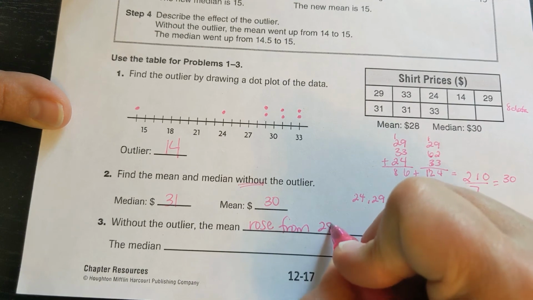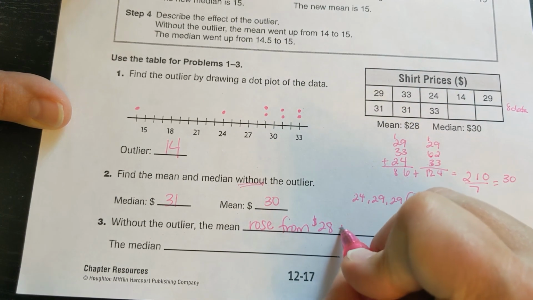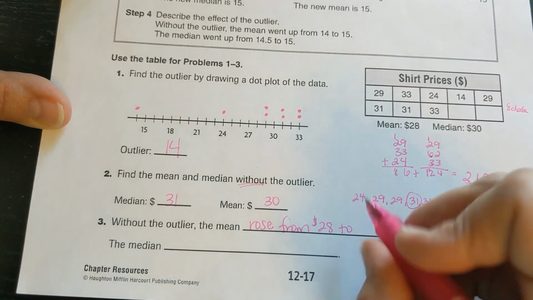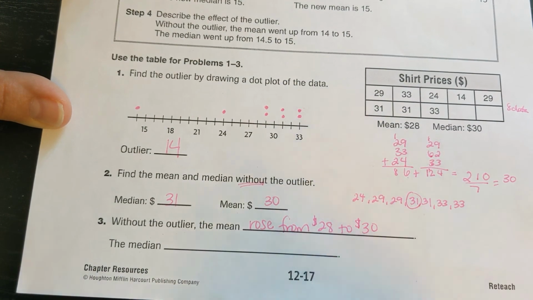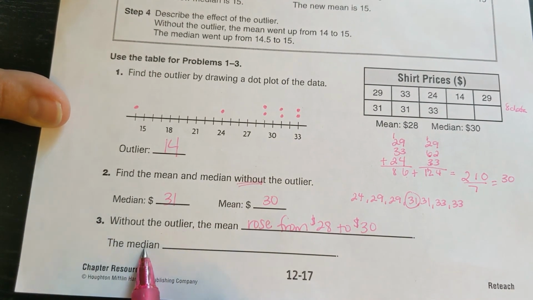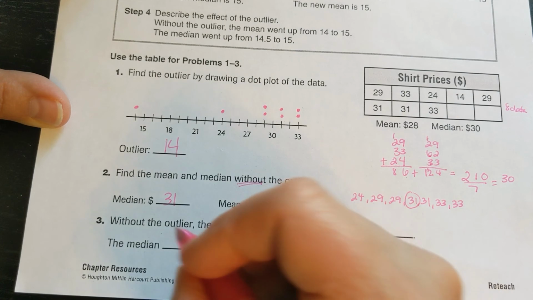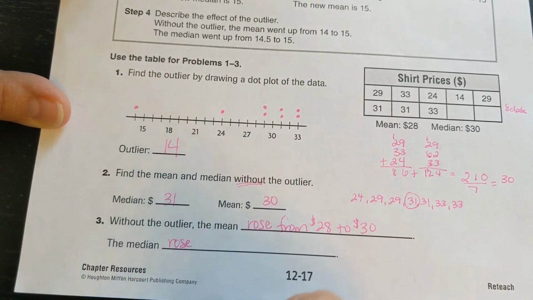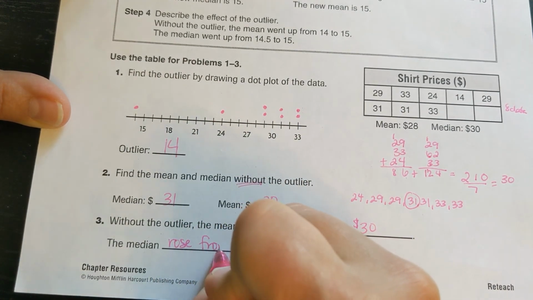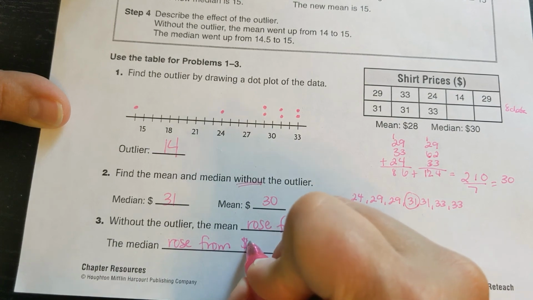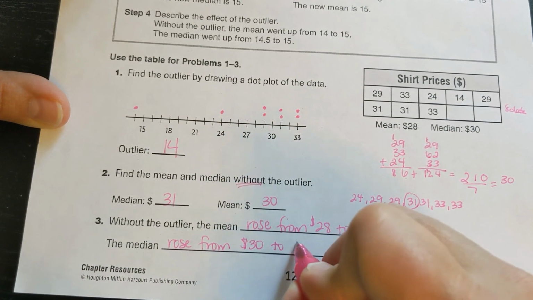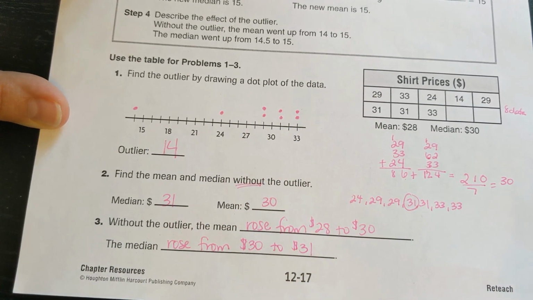From $28 to $30, right? Okay, and the median, again, to describe that same thing, the median rose from $30 to $31.